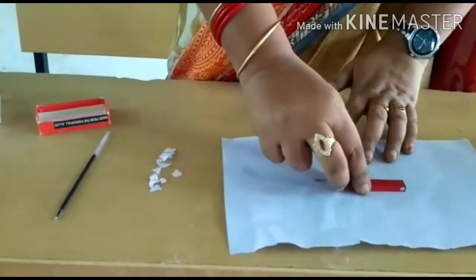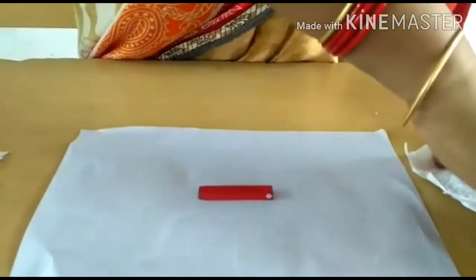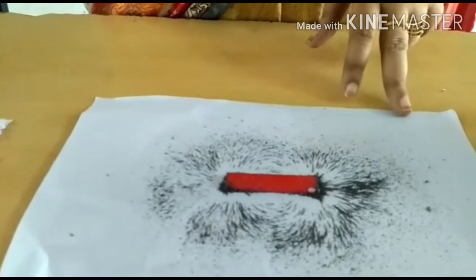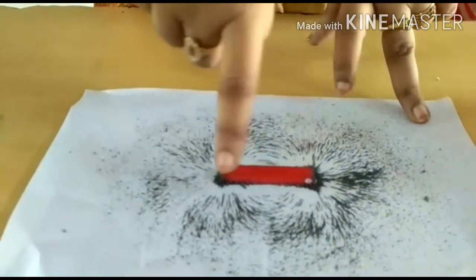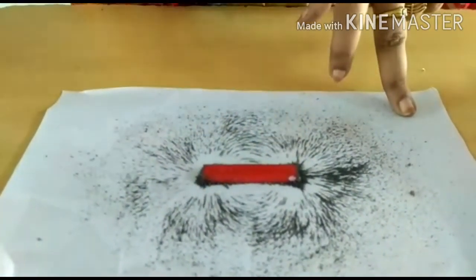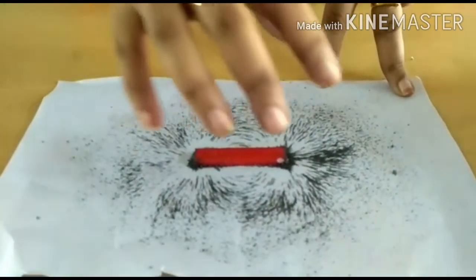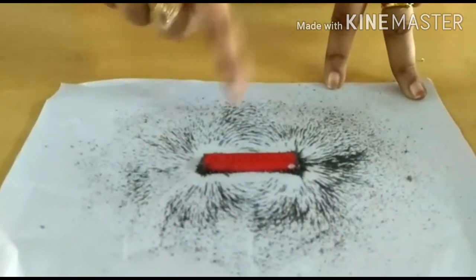Now just carefully observe. I placed a magnet on the paper and these are iron filings. I will just sprinkle the iron filings on the magnet. Carefully observe. You can see around this magnet there are some lines formed. Are you able to see? These lines are called magnetic lines of force. And you can see all the iron filings are arranged in a particular systematic order in the form of lines. These are called magnetic lines of force.